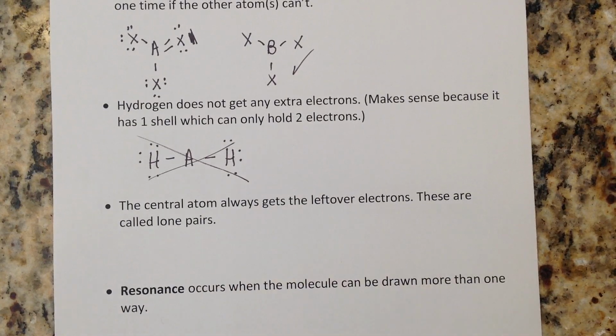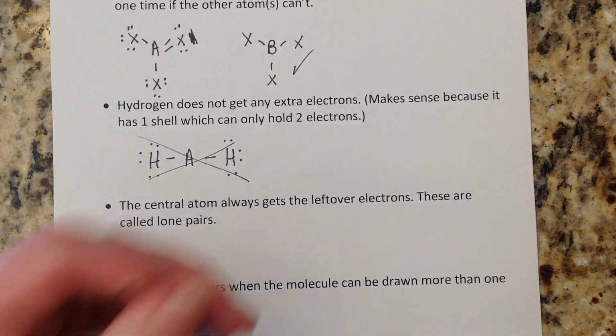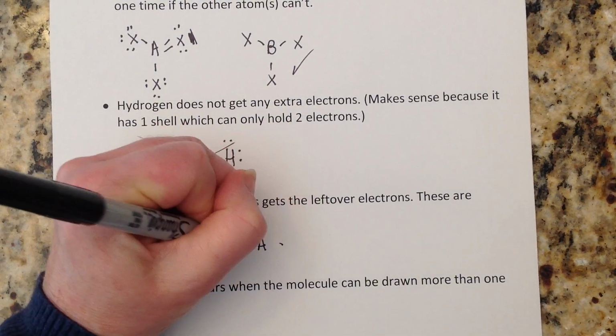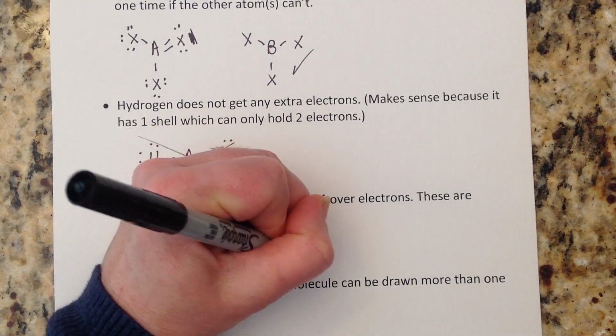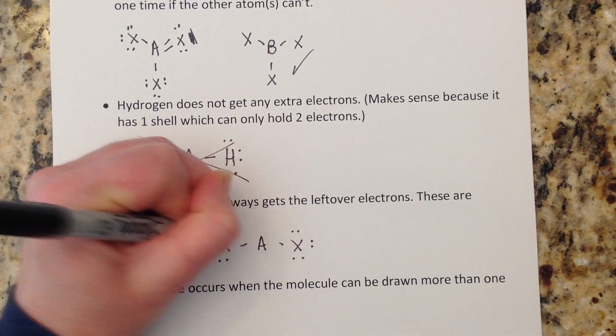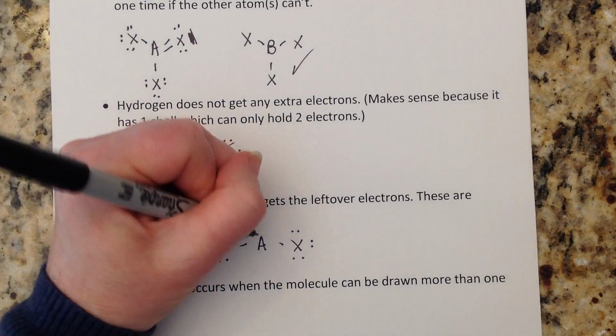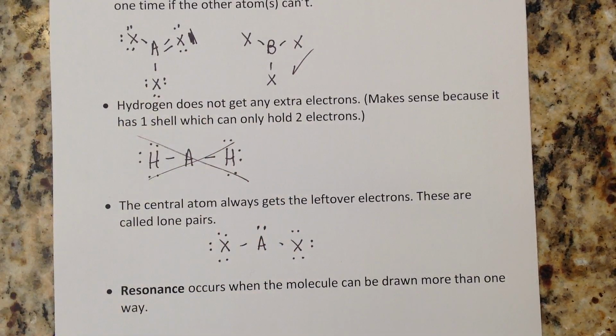The central atom always gets the leftovers. We talked about that. These are called lone pairs. For example, if you had a molecule, you drew it, you put all your electrons down, and you still had 2 left over, they would go to the central atom.